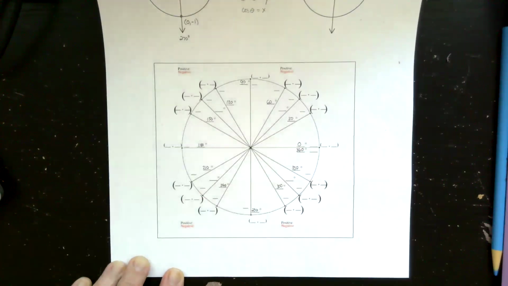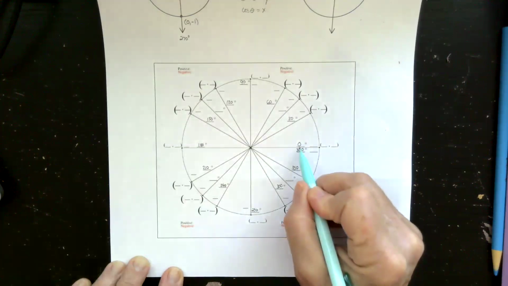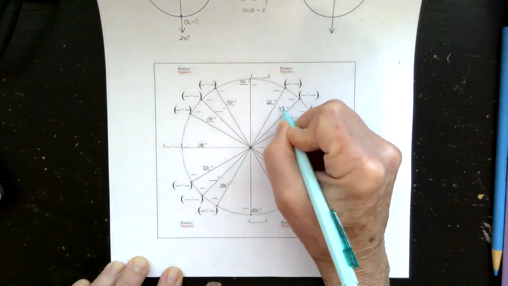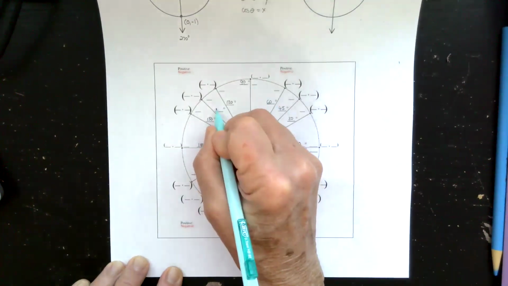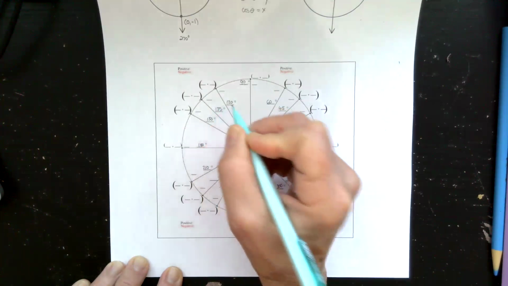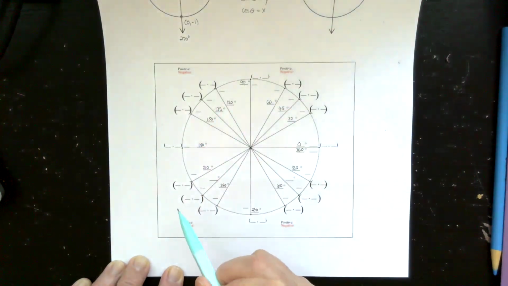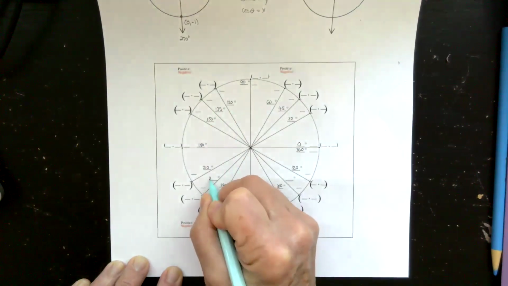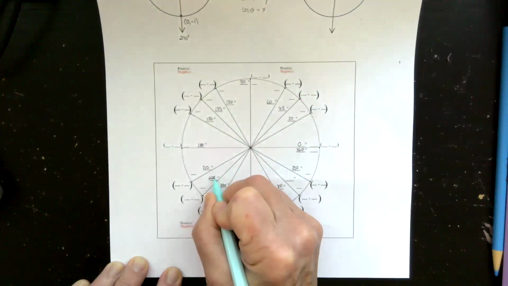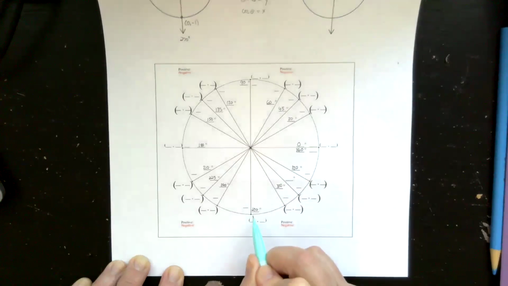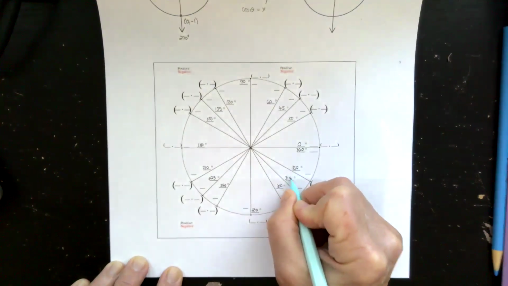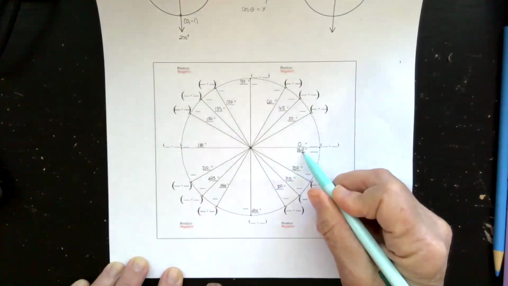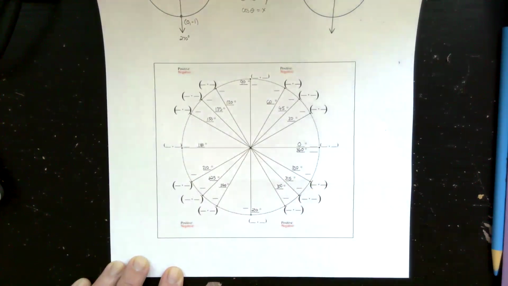Now let's go through and do the middle ones, which is the 45. So 0 plus 45 is 45. Plus another 45 lands us at 90. Plus another 45 lands us at 135. Plus another 45 is 180. Plus another 45 lands us at 225. Plus another 45 lands us at 270. Plus another 45 is 315. Plus another 45 lands us at 360. So those are all the important angles on our unit circle.